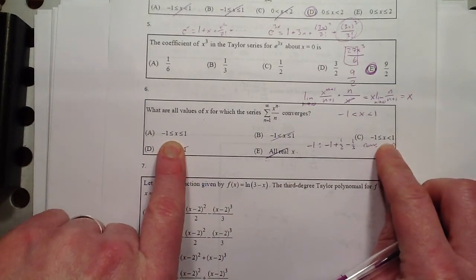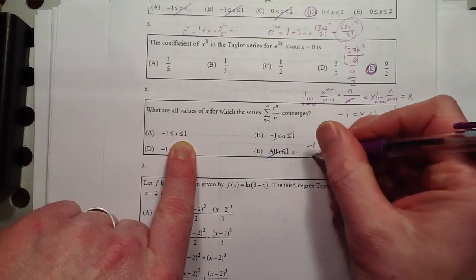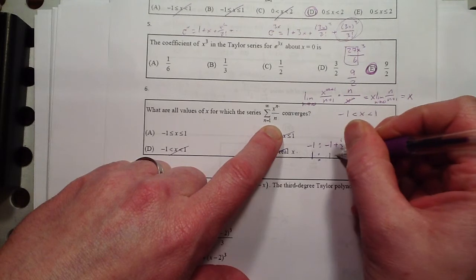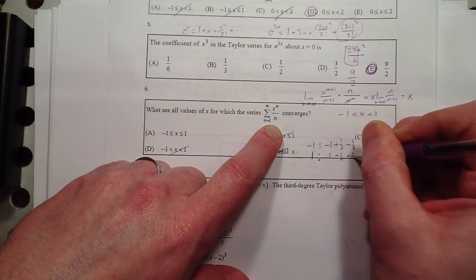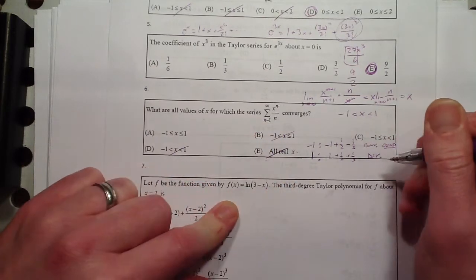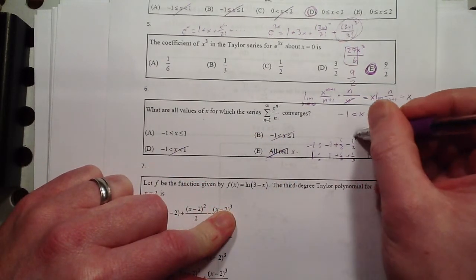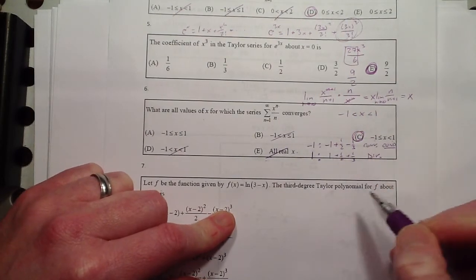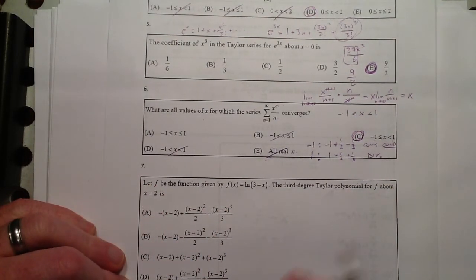So it's just a matter of whether the 1, and if we have a 1 there for x, then we just get the harmonic series, which diverges, because it's the harmonic series, a p-series where p equals 1. So that's going to be C. Converges when it alternates, but not when it's 1.